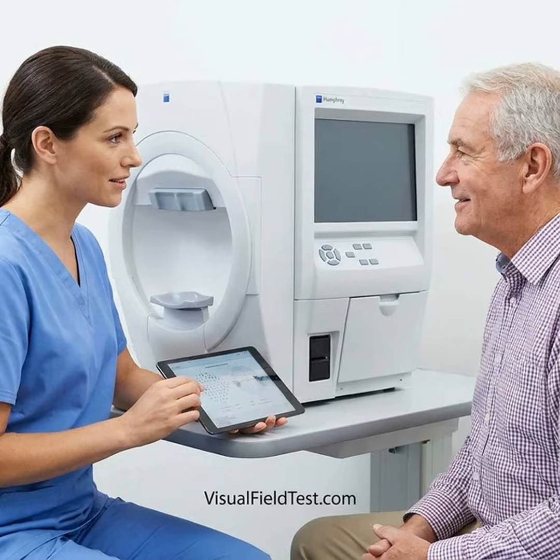Home results should not automatically be combined with Humphrey Field Analyzer results. Different devices may use different screens, stimulus patterns, eye tracking methods, algorithms, and reference databases. A recent systematic review found that tablet-based systems may have good agreement for some overall measures, but can also show measurement bias and poorer reliability indices than standard automated perimetry.